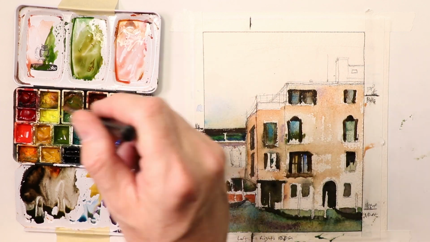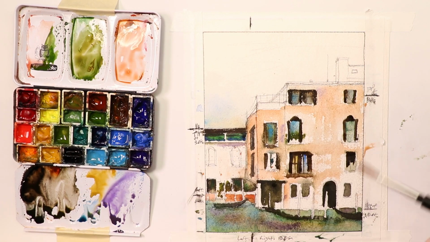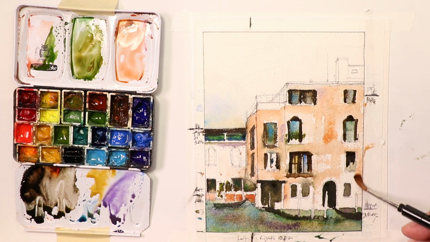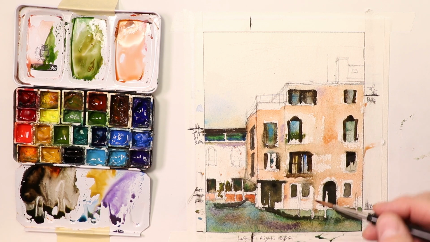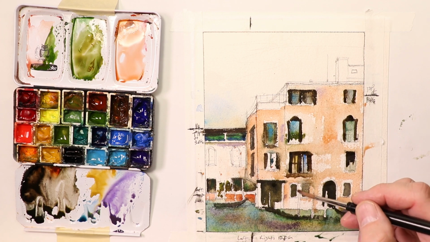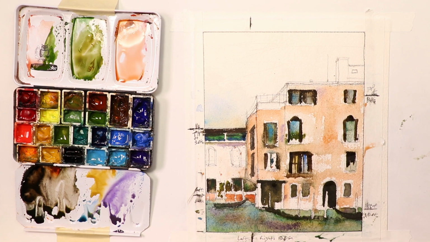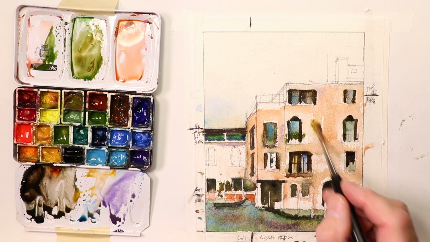Alizarin crimson. So you're going to have fun with this.